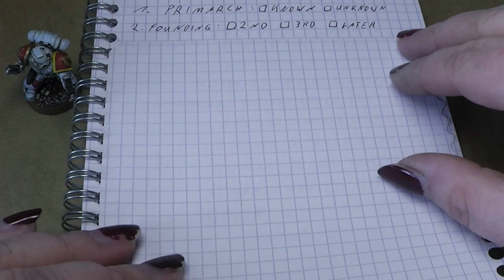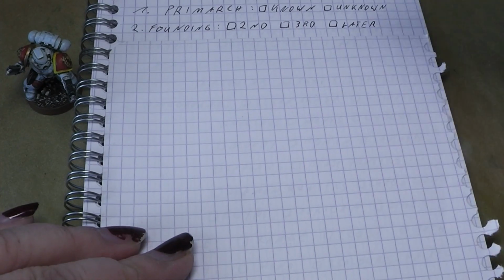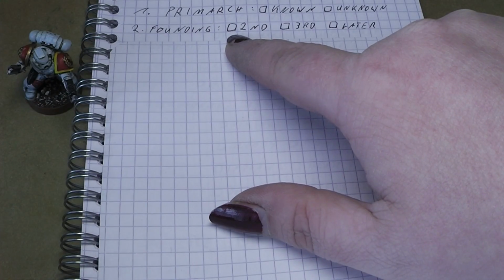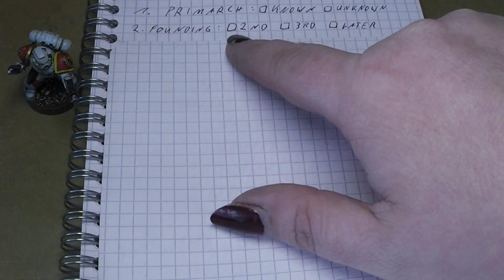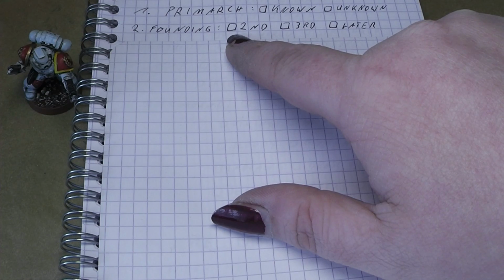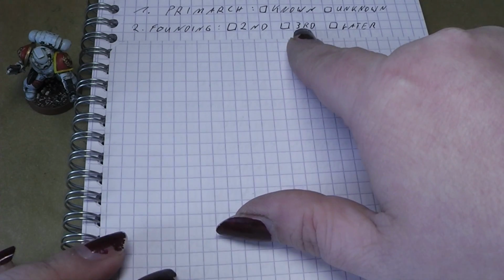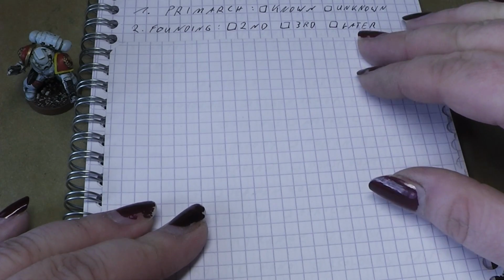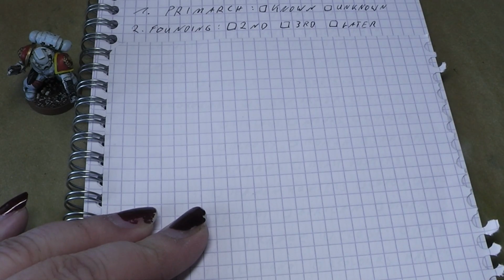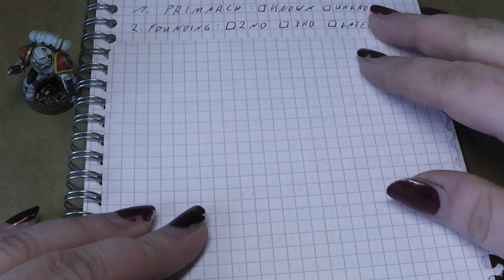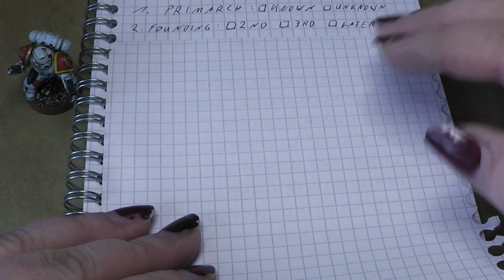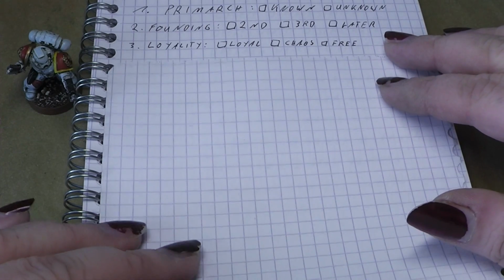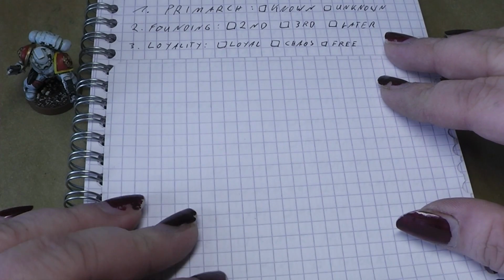Question 2. What founding is your Space Marine chapter from? The second founding, where the main Space Marine legions were split up into the smaller chapters. The third founding, or even a far later founding, maybe the 13th or 25th or 55th or whatever founding. So, just pick one.